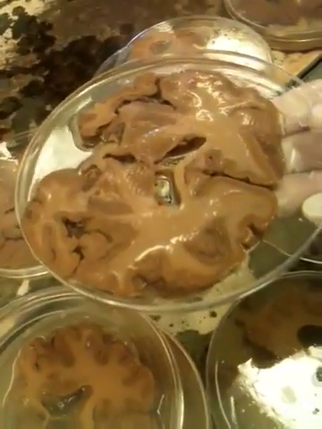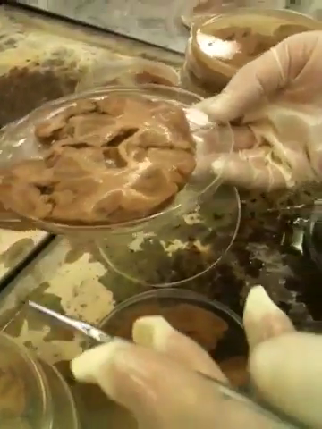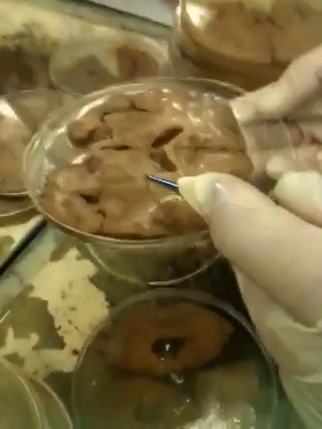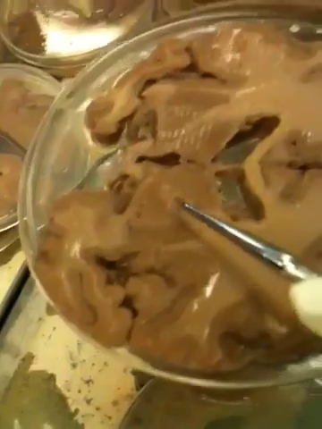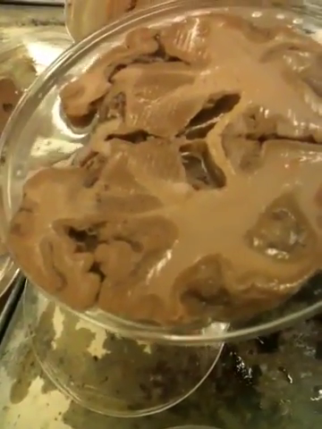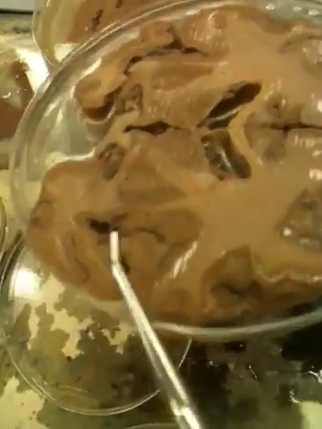Not two, three. Not the corpus striatum. Yeah, the lentiform nucleus. So that's the posterior, right? Now what's this, the white, lighter color? The posterior limb of the internal capsule. How do you know? Because it's bordered by the thalamus and the lentiform.